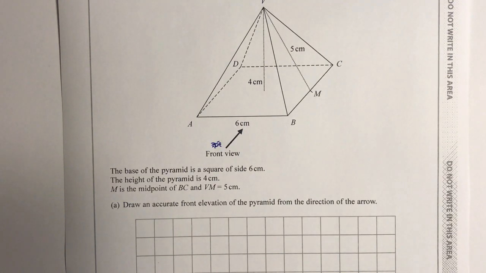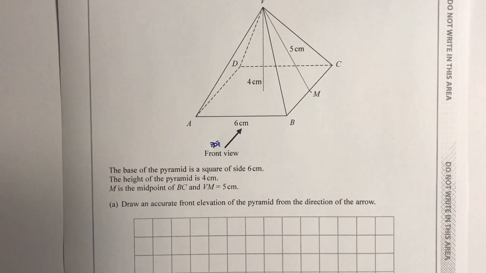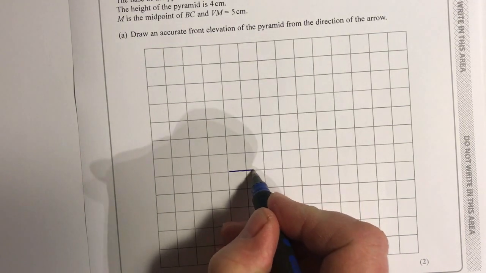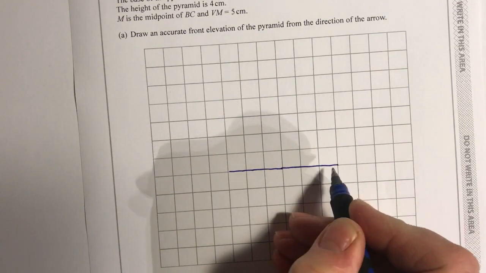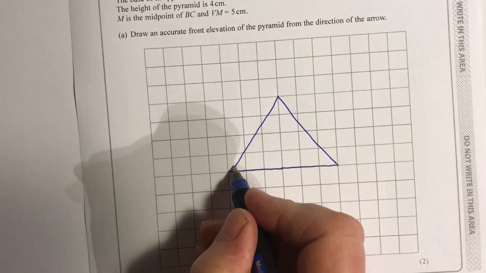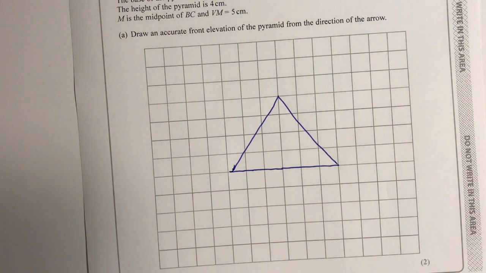So if it's a massive great pyramid, what's it going to look like to him? Well, it's going to look like it's got 6 centimeters along the bottom, and then it's going to be 4 centimeters tall. Okay, so he doesn't realize that it's sloping away from him. It just really looks like a very large triangle, and that large triangle is going to be 1, 2, 3, 4, 5, 6, and then 4 along the top there. And apologies for my writing and my drawing really, but that would be what the little ant would see when he looks.